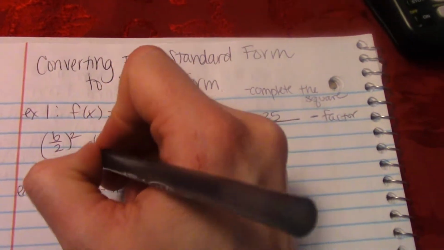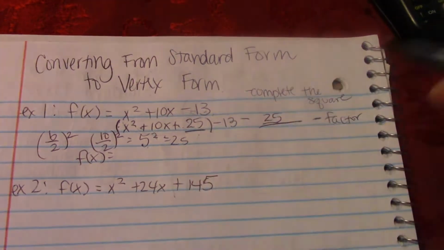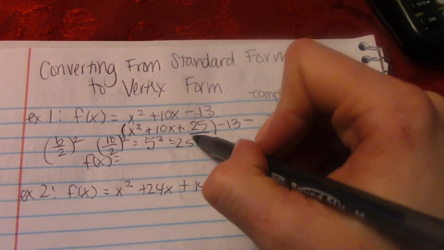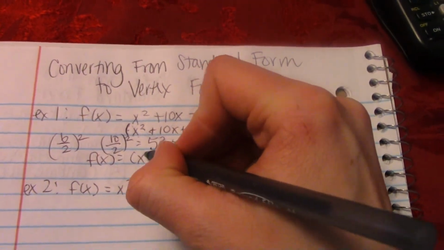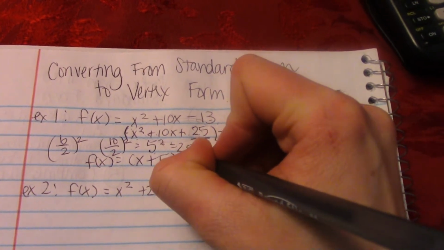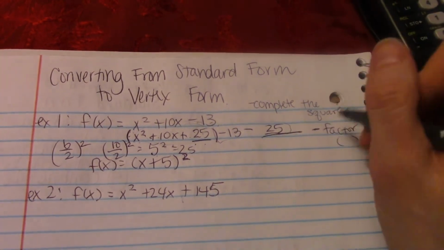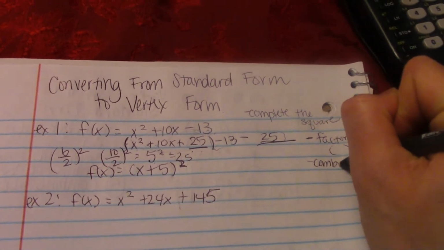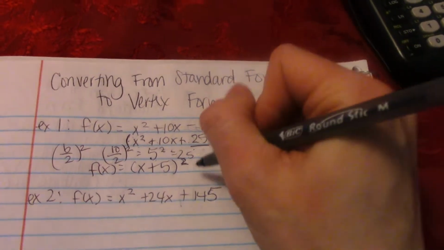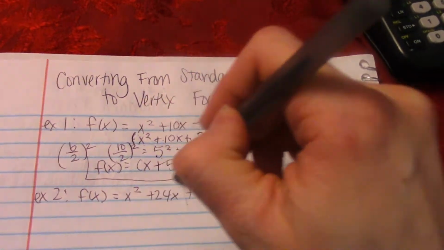Once we do that, f of x equals, if I factor this part, so factor just the parenthesis part. Remember, these are your perfect squares, so square root of x squared is x, plus square root of 25 is 5, squared. And then I need to combine these two here, so combine back. So negative 13 minus 25 makes negative 38. And this is in vertex form. So that one is done.